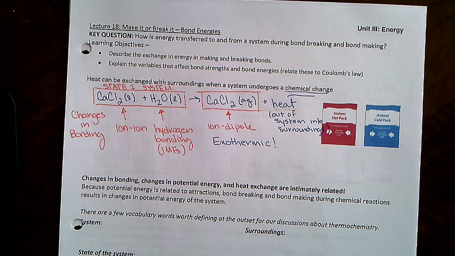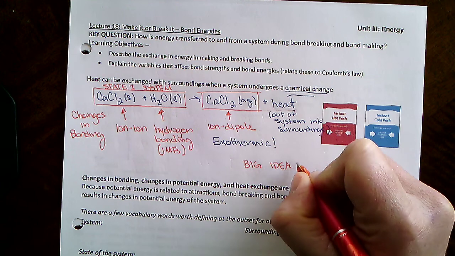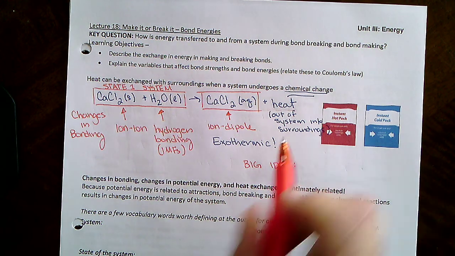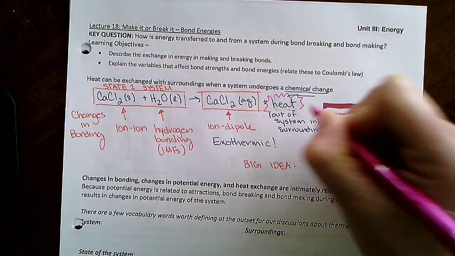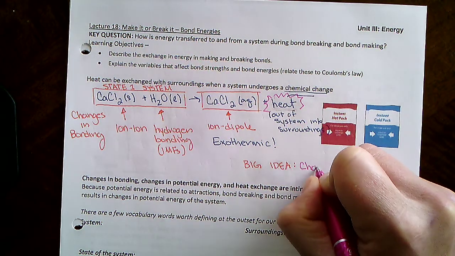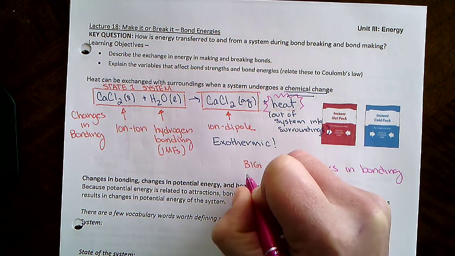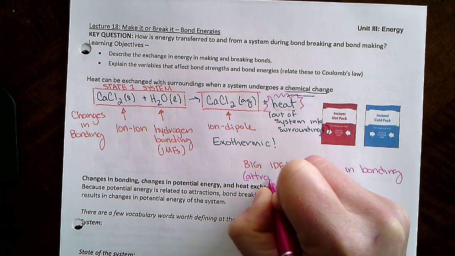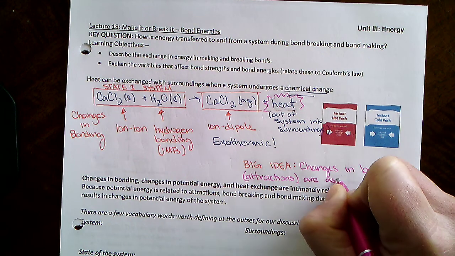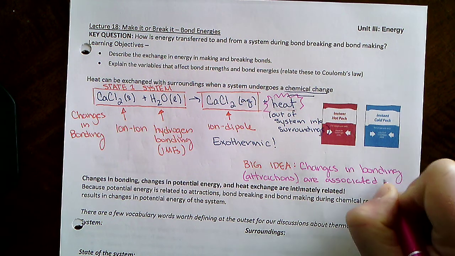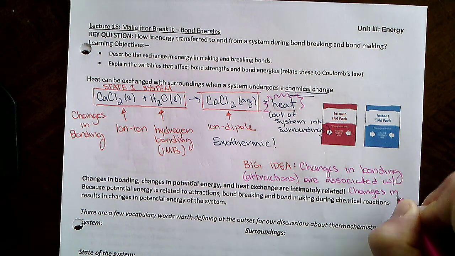I'm pointing that out because the big idea here is that changes in bonding, or you could think changes in attractions, are associated with changes in heat, or heat transfer.